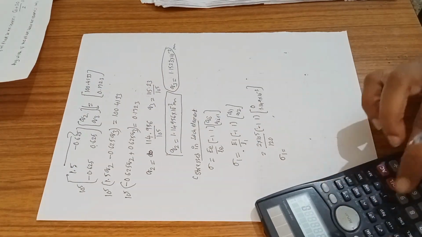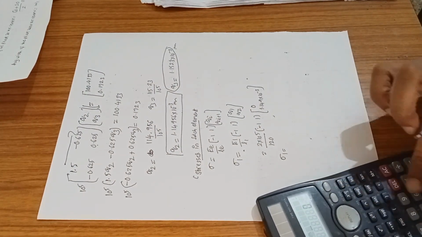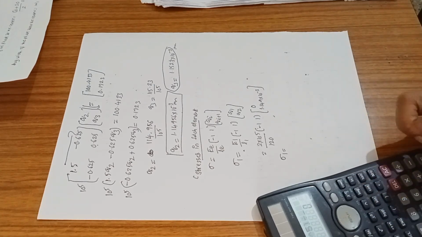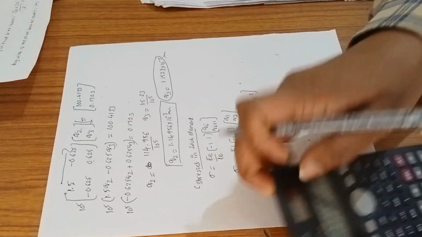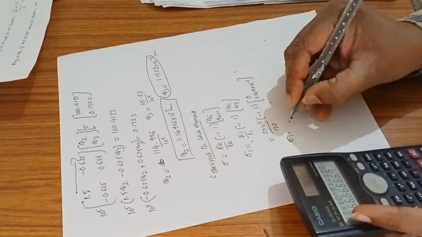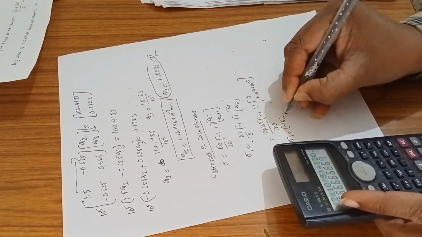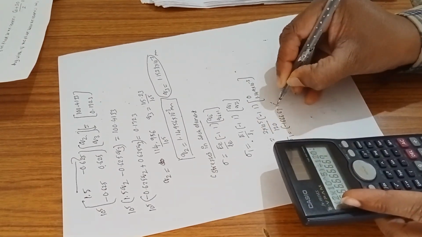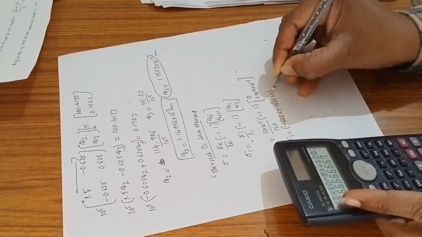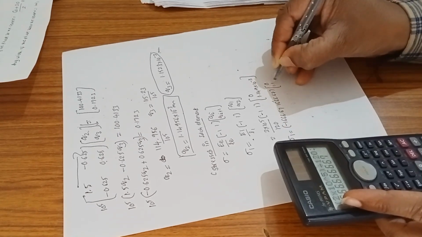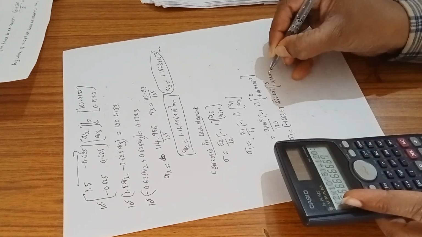So first let me just try to put 2 into 10 raised to 5 first within the brackets multiplied by 120, that is going to be 1666.67. So let me just multiply that inside. So I'm going to get 1666.67. Here it's going to be 0 and 1.149 into 10 to the power of minus 3.